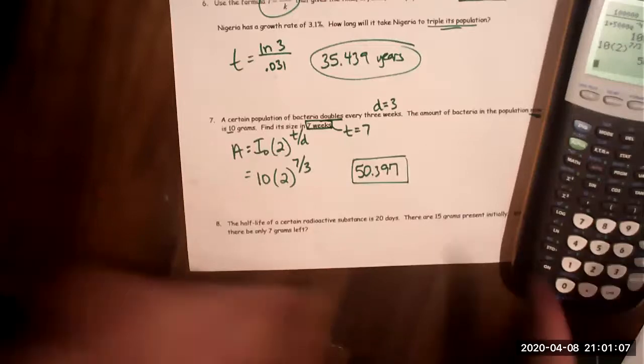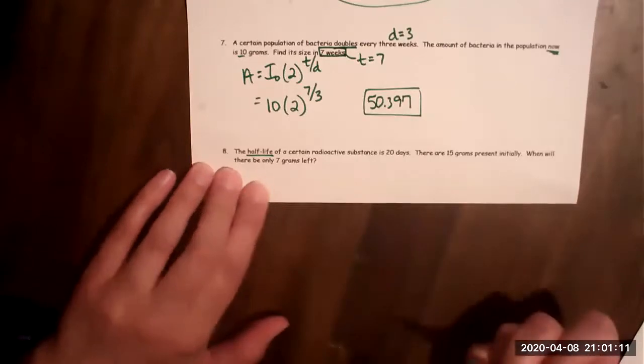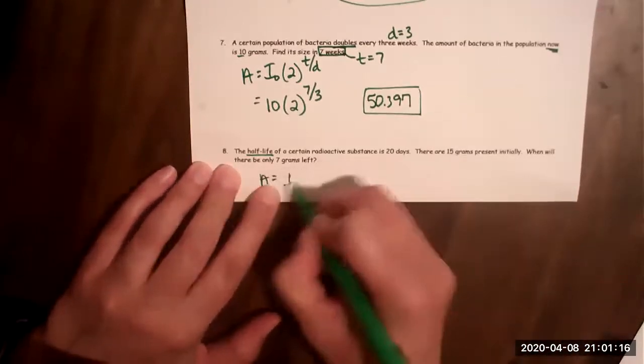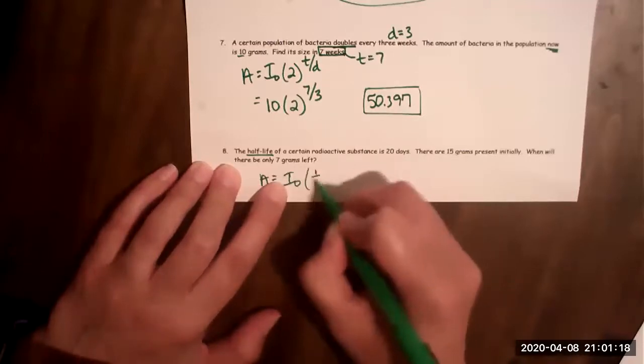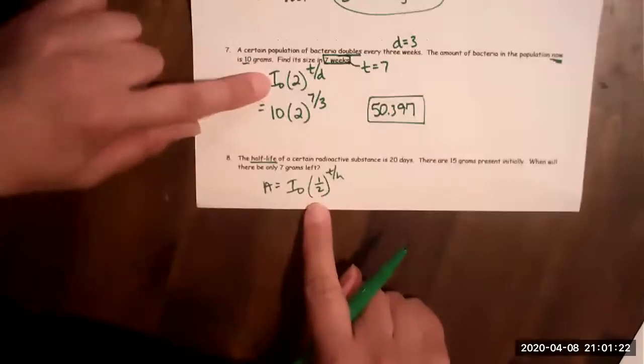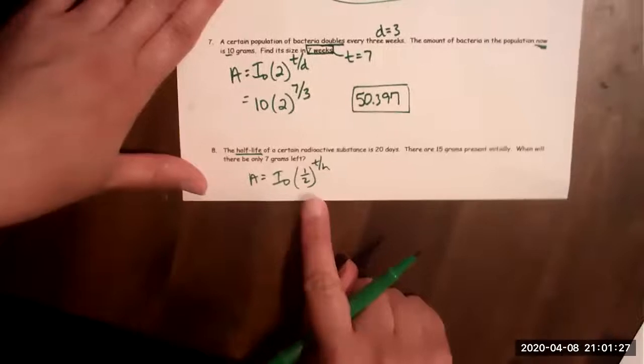Okay? And the last one is the half-life. So the half-life formula given on the other side is initial amount times 1/2 to the t over H. So these formulas are very similar. You don't have to memorize them, okay? Just have the notes out or pull up the notes when you're doing your math lab.